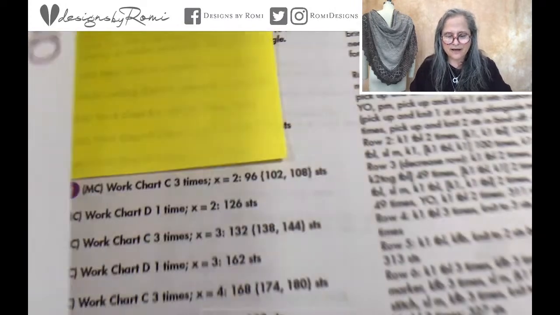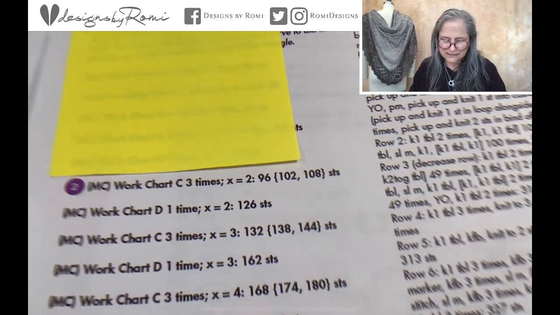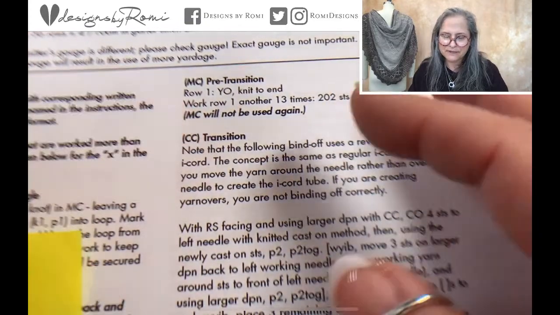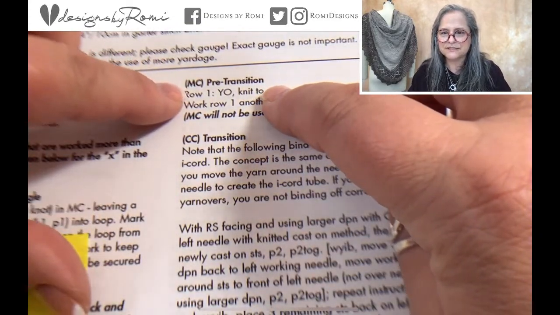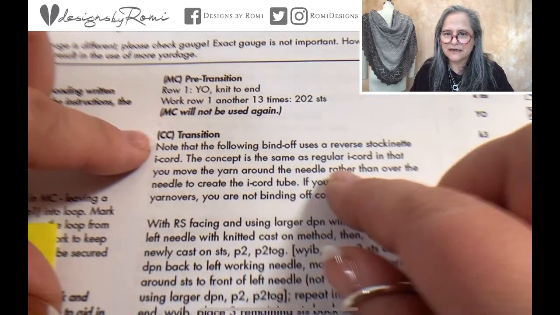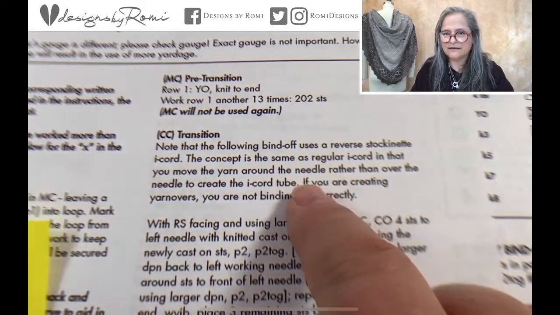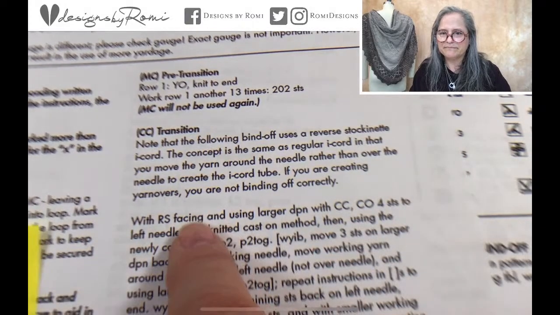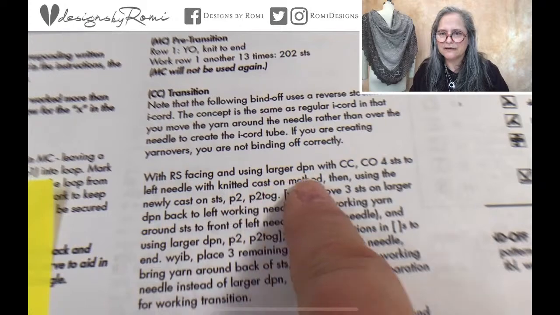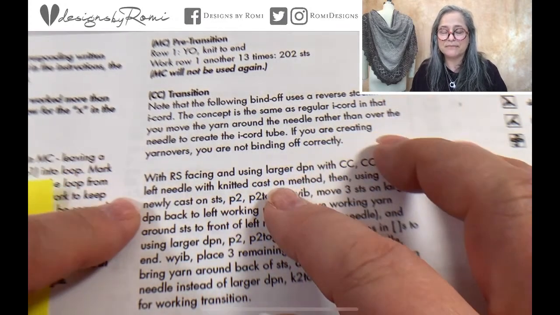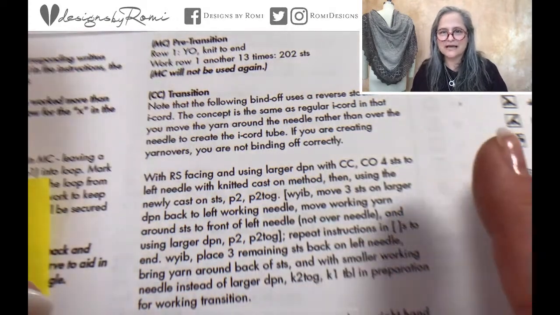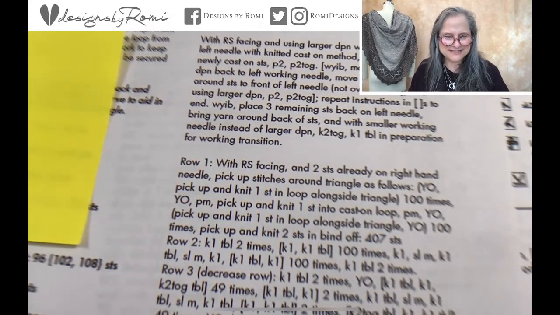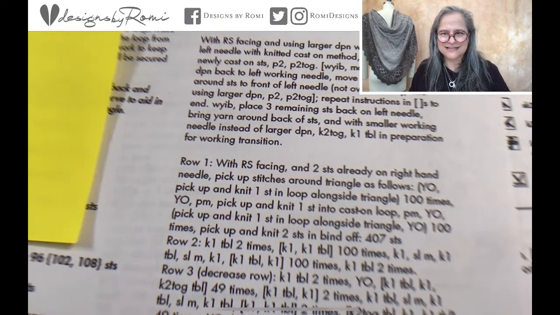And then Barbara asked if I'll be doing the transition next time. Yes. So number 3 is chart E, and I'm going to work all the way through the pre-transition, and I am going to show you all how to do the bind off, because that's a reverse stockinette I-cord. And then I'm going to do the whole transition. I'm going to talk about going through and picking up all the stitches and the loops along the sides. And yeah, we're going to have a great time. And so let's see, it looks like there aren't any more questions.